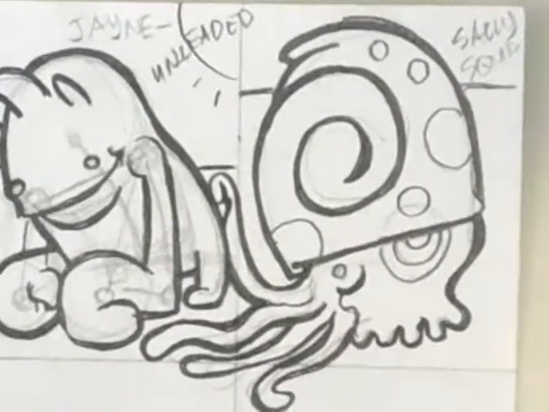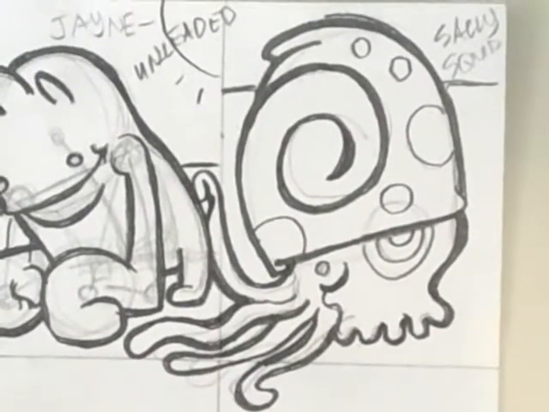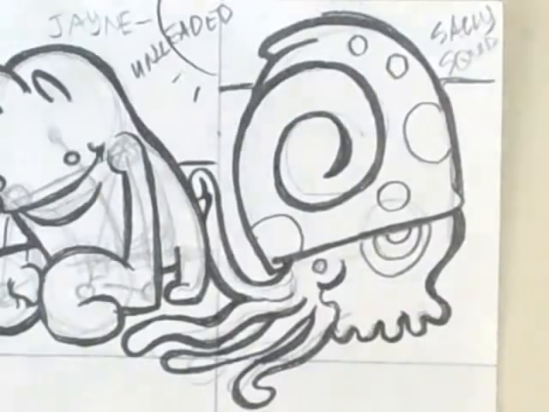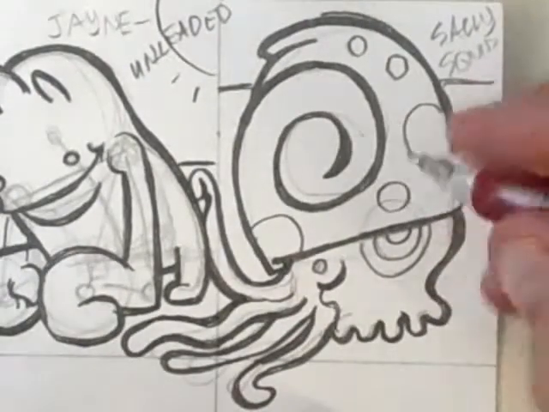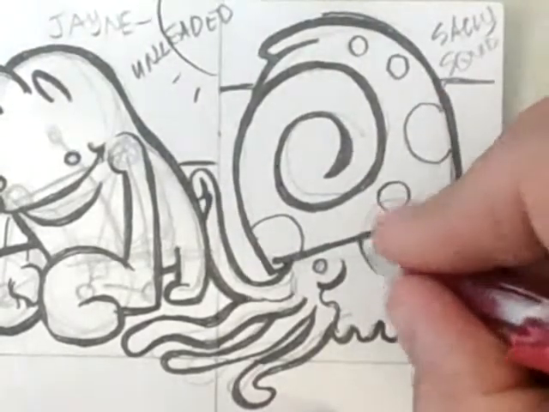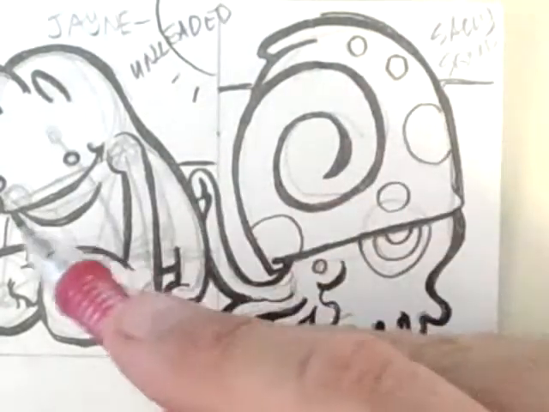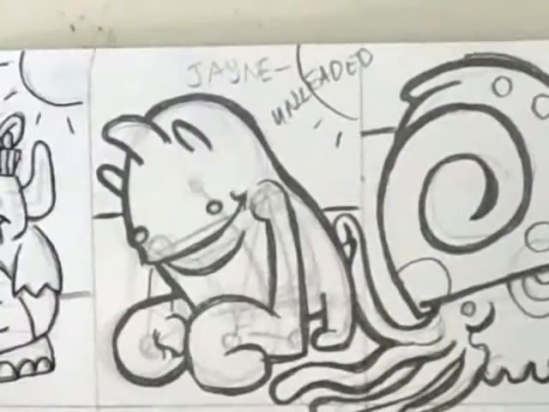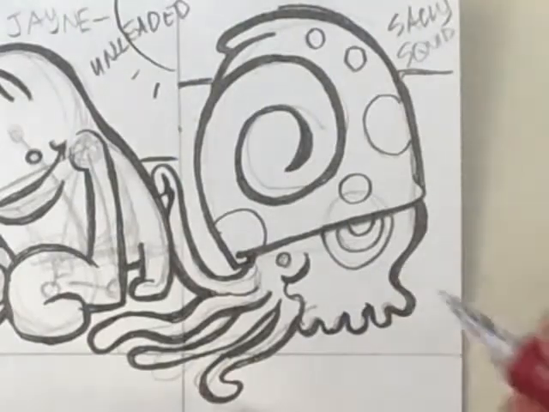Okay, so there's my third step of the drawing. And I'm going to leave his eyes. Most of the time I like to color in the eyes, but I haven't done it this week. That way we can change the colors of the eyes.